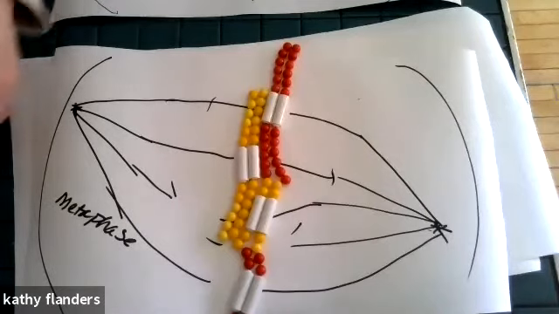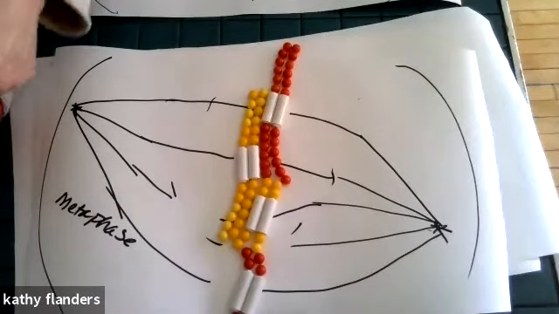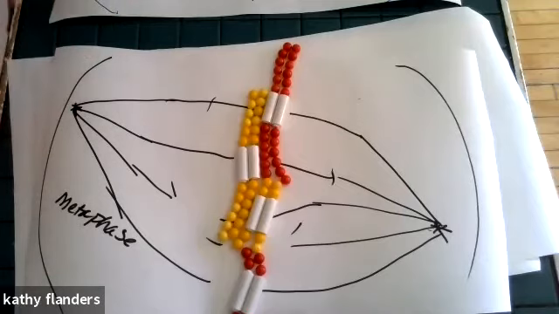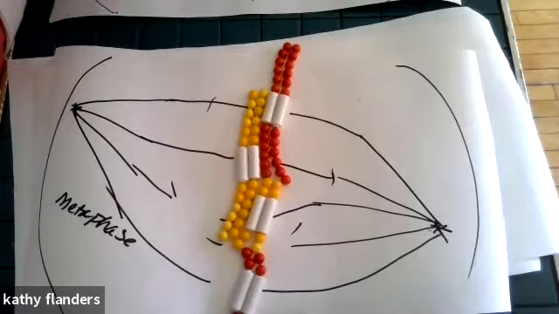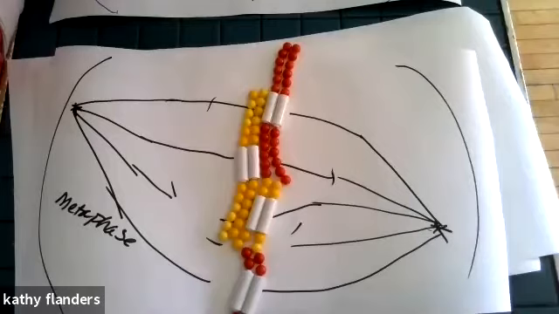My next phase, what is my next phase? Anybody remember what my next phase is called? Anaphase. All right. So anybody remember what happens during anaphase?